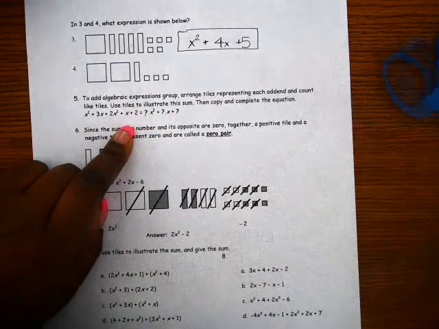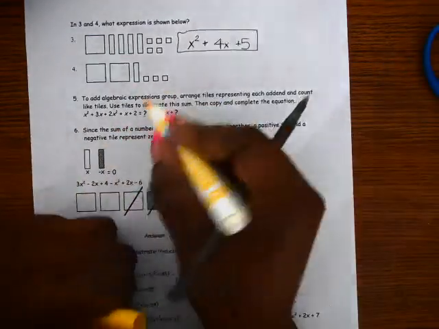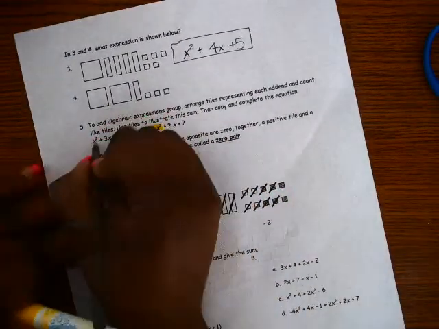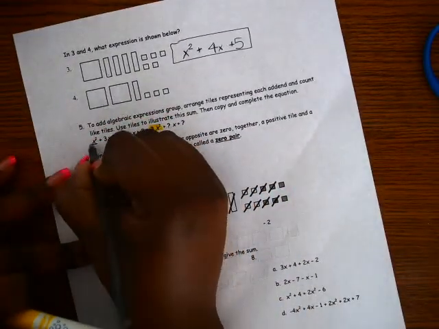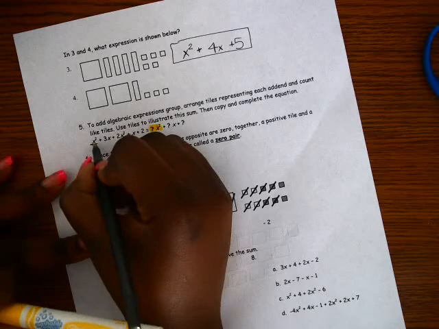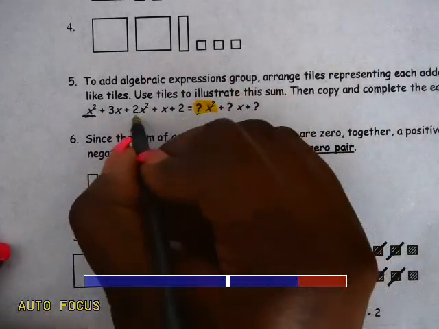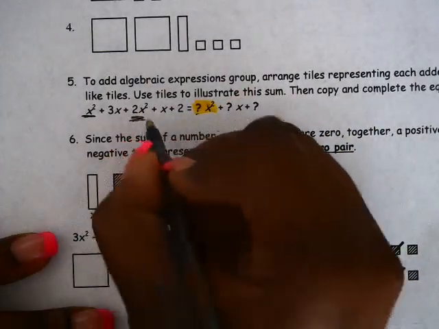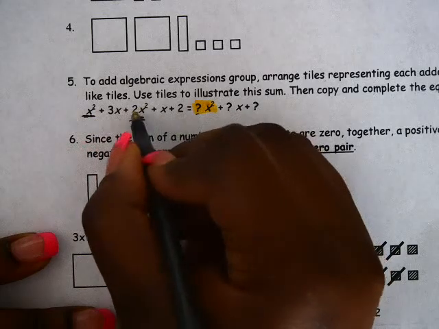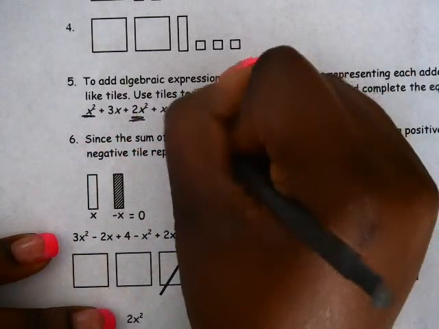This is saying, well, we want to figure out how many x squares we have. If we add them together, we have 1x squared here, because if there isn't anything in front of the x, it's understood to be 1. Here I have 2x squared. So if I combine those, 1 plus 2 is 3x squared.